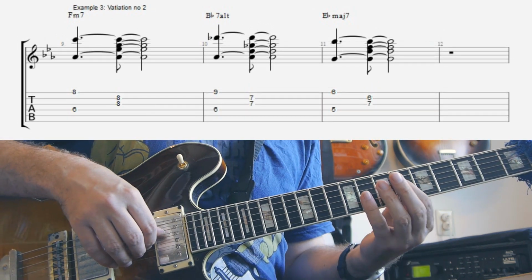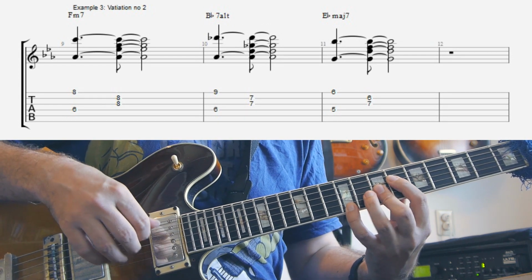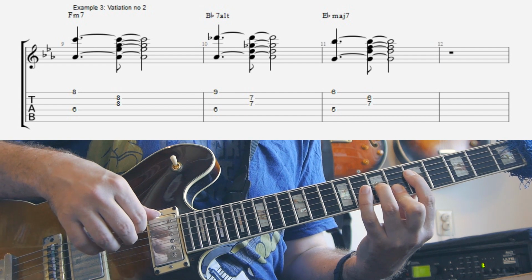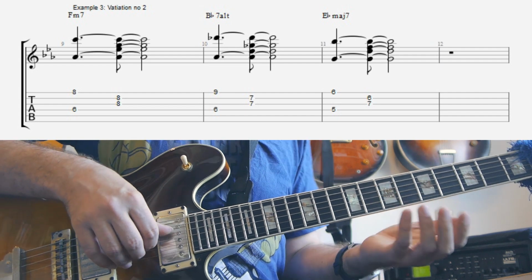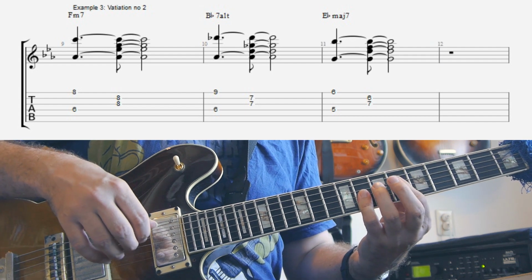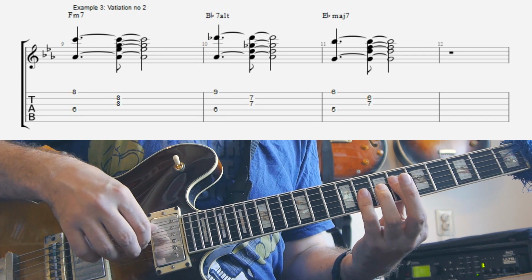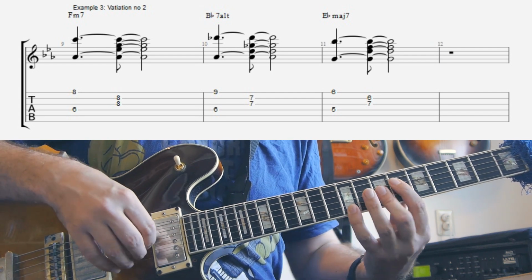The second example sounds like this. This is pretty much the same kind of idea, except now I'm emphasizing the 10th that's in the voicings. So I'm playing the outer part first and then the inner part afterwards.